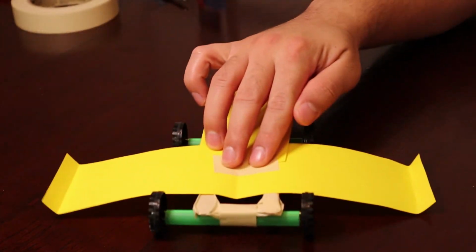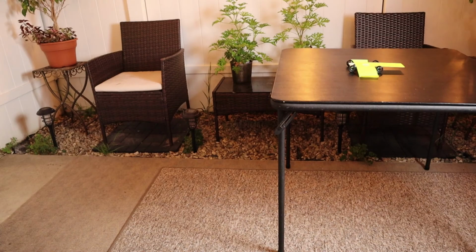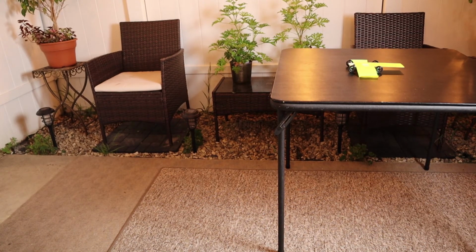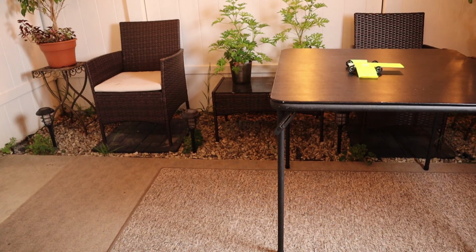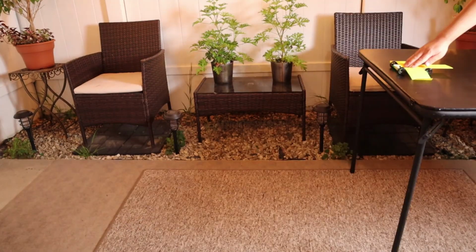Here we go. Step number 5 is test. During this test, you're going to be launching your airplane car off of the table. It will then glide in the air and land on the floor. After this is done, you will take your tape measure and measure the distance traveled from the beginning of the table to where your airplane car has landed.